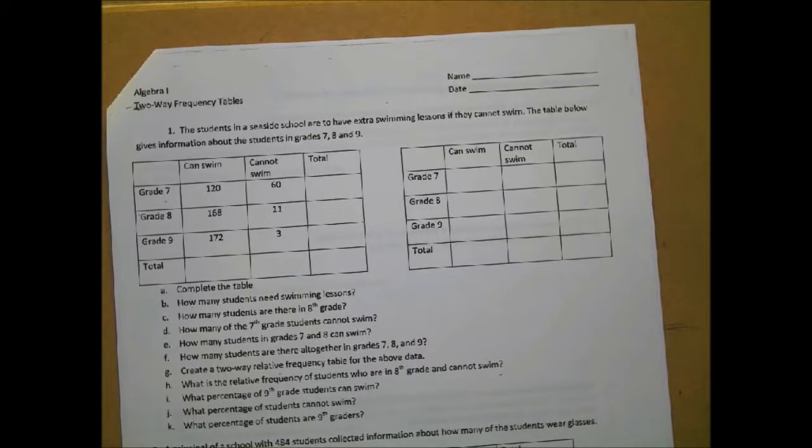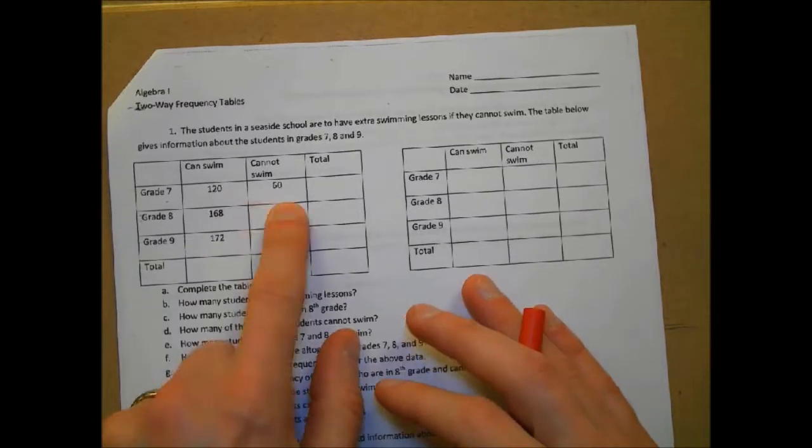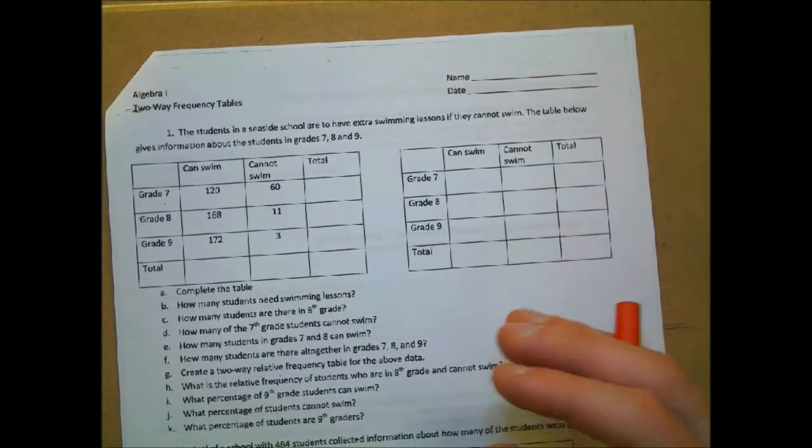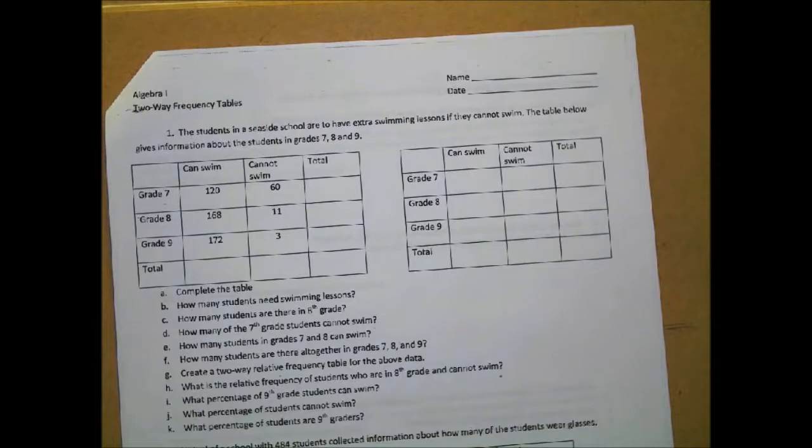No. So in other words, either a person can or cannot swim, but there's no weird person that can do both, or some other third option. This accounts for all students, right? Either you can swim or you cannot swim, okay? And so if we know the number of people that can swim and the number that cannot swim, how many people then are in grade 7 overall? 180, right? 120 plus 60.